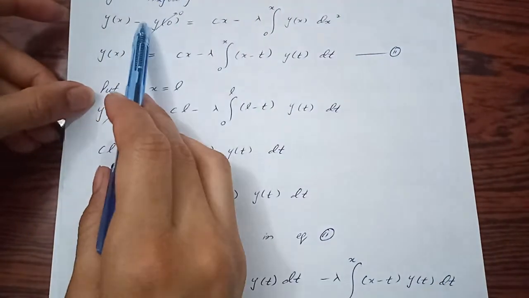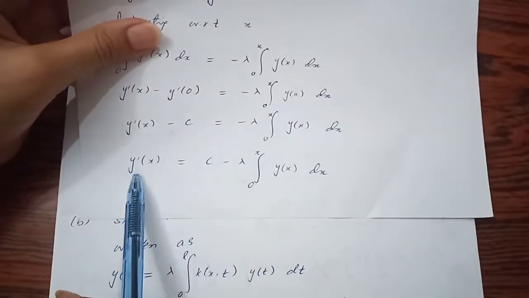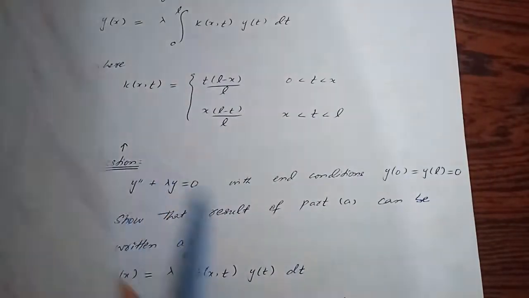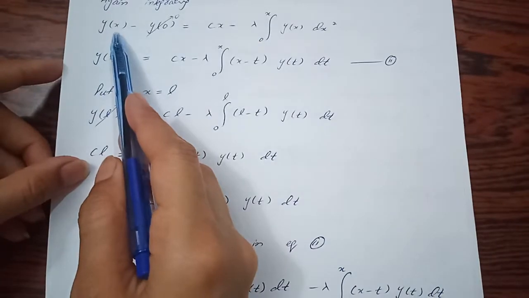After moving it to the right side, again we are going to integrate that equation. This first derivative is going to convert into just simple y, and then plug in the upper limit x and the lower limit 0.